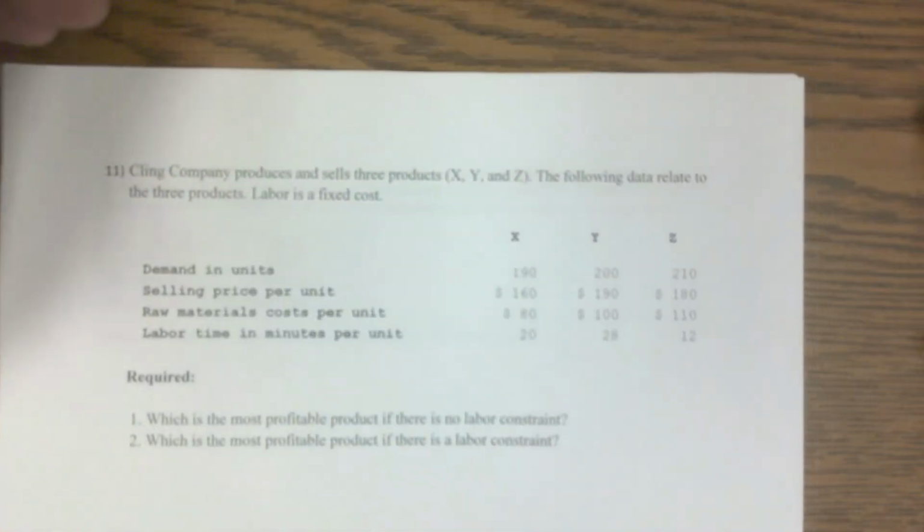Okay, number 11, this is a constrained resource. Kling Company produces and sells 3 products, X, Y, and Z. The following data relate to the 3 products. Labor is a fixed cost. So we have the various demand in units, the selling price in units, raw materials cost per unit, and labor time in minutes per unit. Okay, which is the most profitable product if there is no labor constraint?